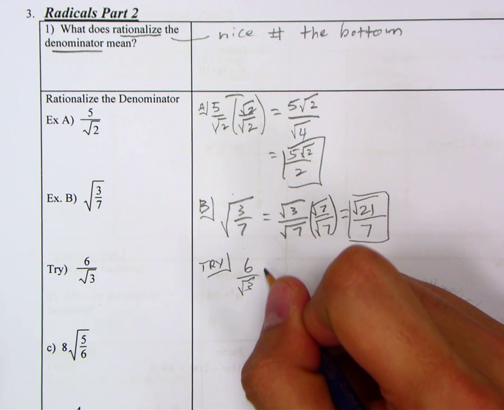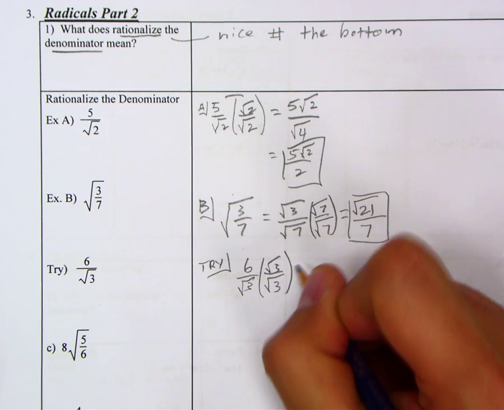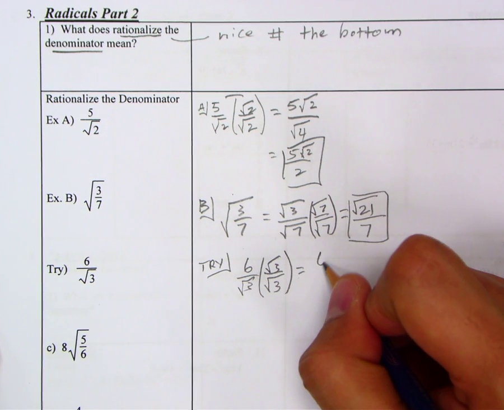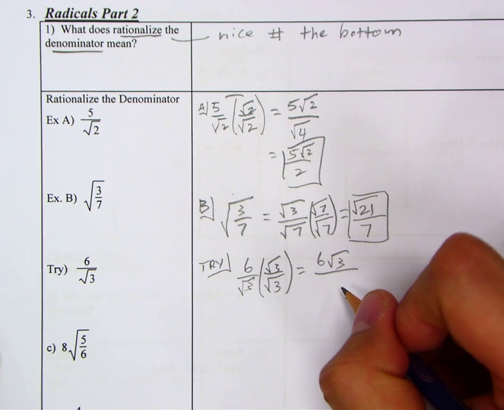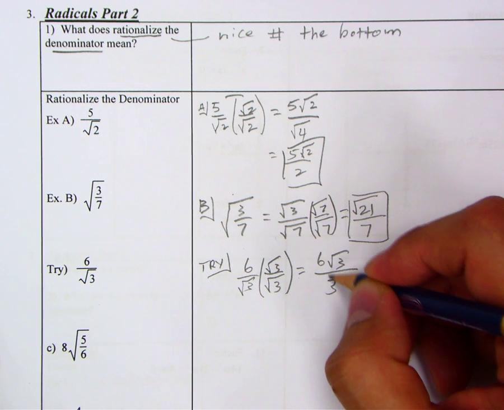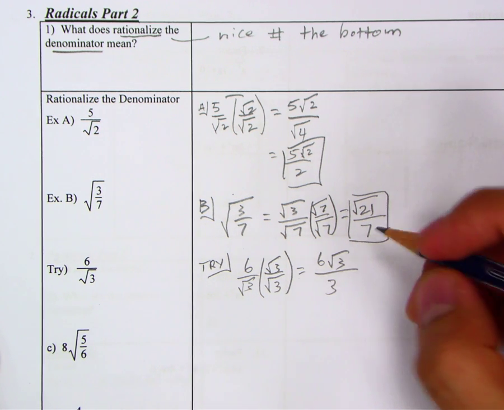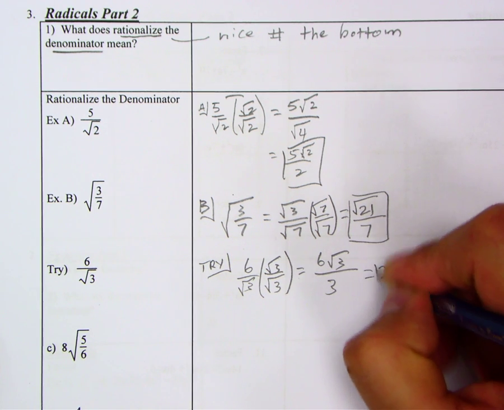Now if you try 6 divided by square root of 3, we want to make the bottom a nice number, so we're going to multiply top and bottom by square root of 3. 6 times square root of 3 is 6 square root of 3. Square root of 3 times square root of 3 is square root of 9, which is just 3. Now, you can reduce the 3 and the 6 because they're both outside and there's no plus or minus. So 6 divided by 3 is just 2. 2 square root of 3 is your answer.